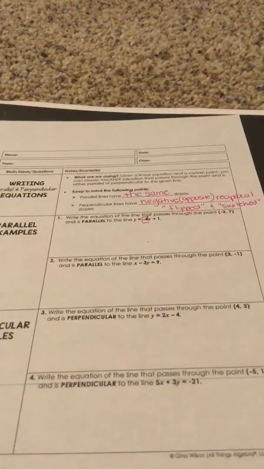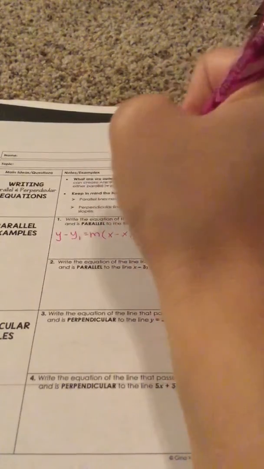Okay, so my point slope formula, y minus y1 is equal to m times (x minus x1).